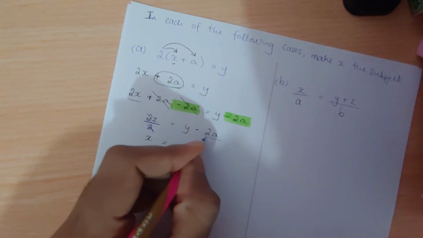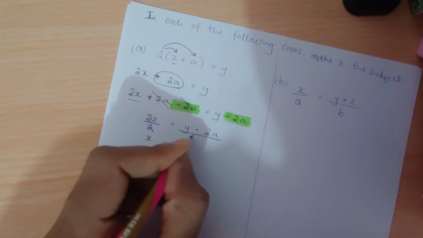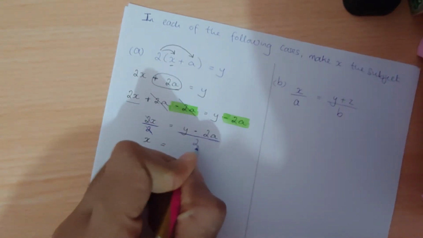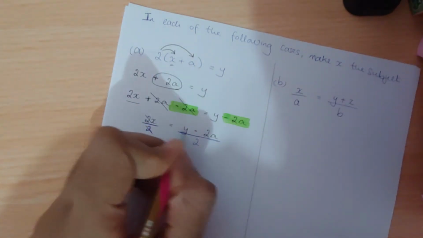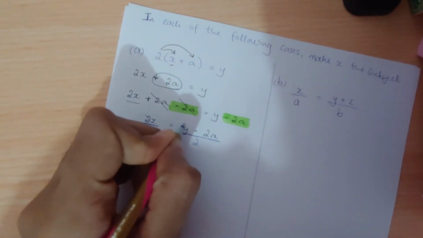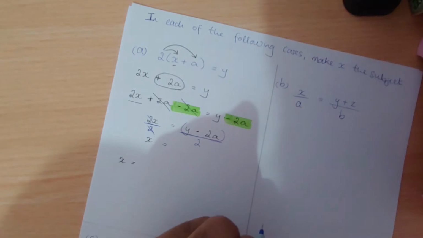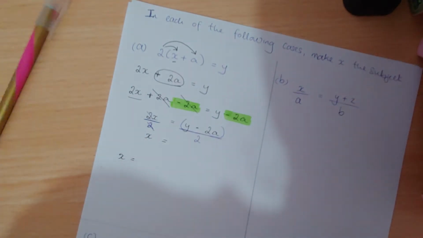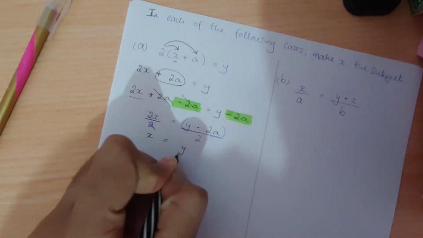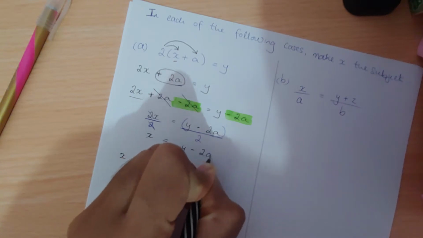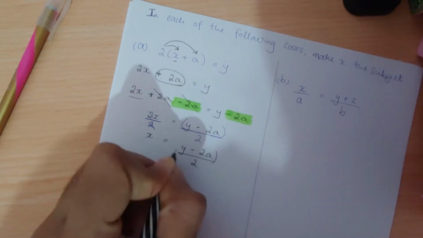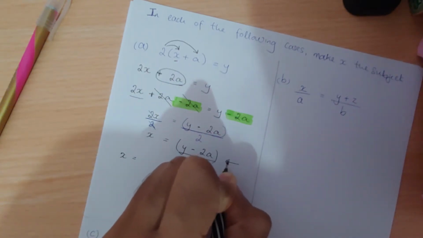That is, I also divide the whole thing by 2, right? And of course, as you have several variables, I will put a bracket at the top. Right? Therefore, x is equal to y minus 2a divided by 2. And this is my answer.